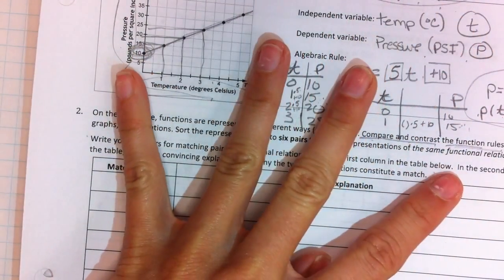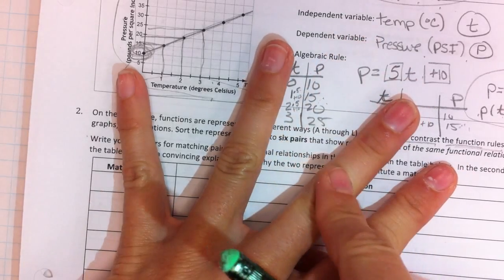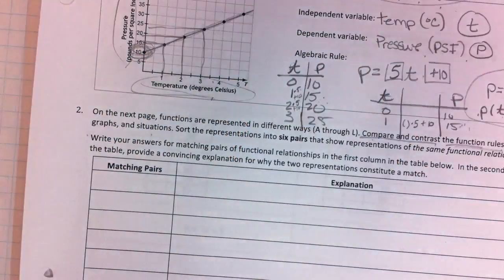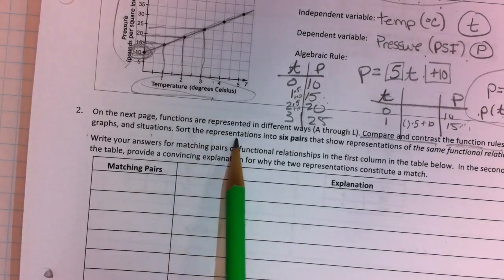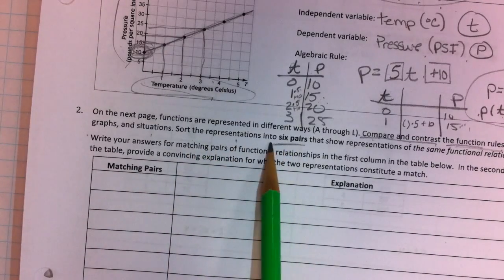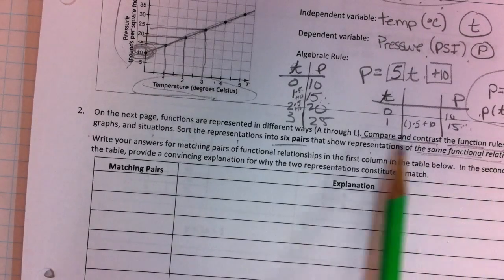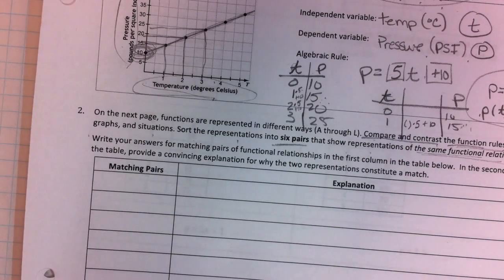You're going to see these 4 ways a lot: tables, graphs, rules, and English word situations. Okay? So we have to sort the representations into 6 pairs that show representations of the same functional relationship. What this means is that we have to pair up a graph with a rule, a table with a graph, or whatever it is. Uganda, you with me?